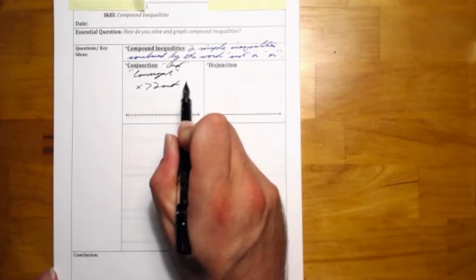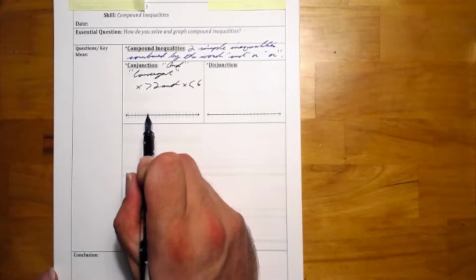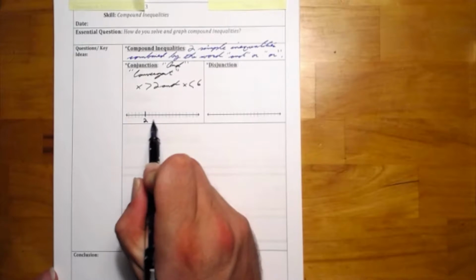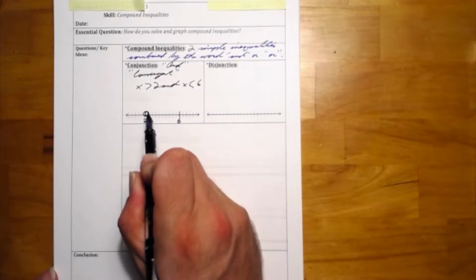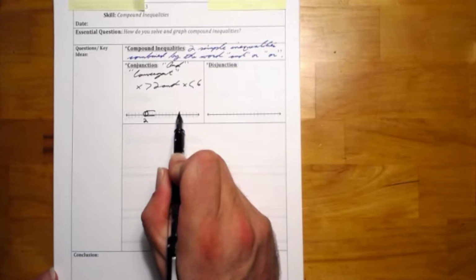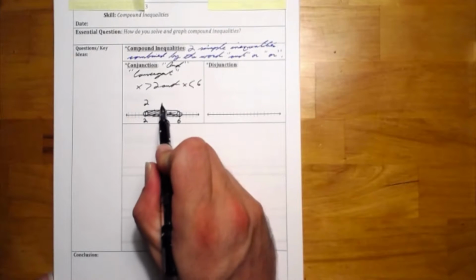So for an example like x is greater than 2 and x is less than 6, we can graph both the 2 and the 6 onto the number line. At the 2, we're going to place an open circle and an arrow pointing to the right, following the arrow of x is greater than 2. And at the 6, we'll place an open circle with an arrow pointing to the left, and simply fill in the middle, leaving the dots blank.